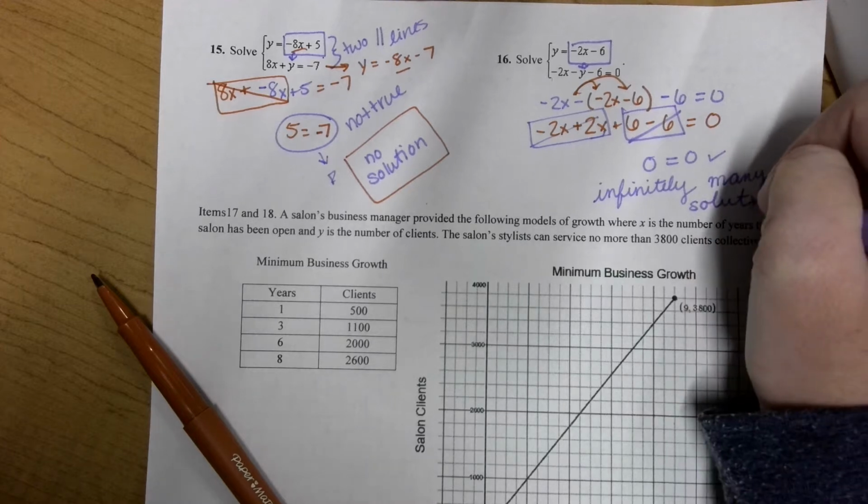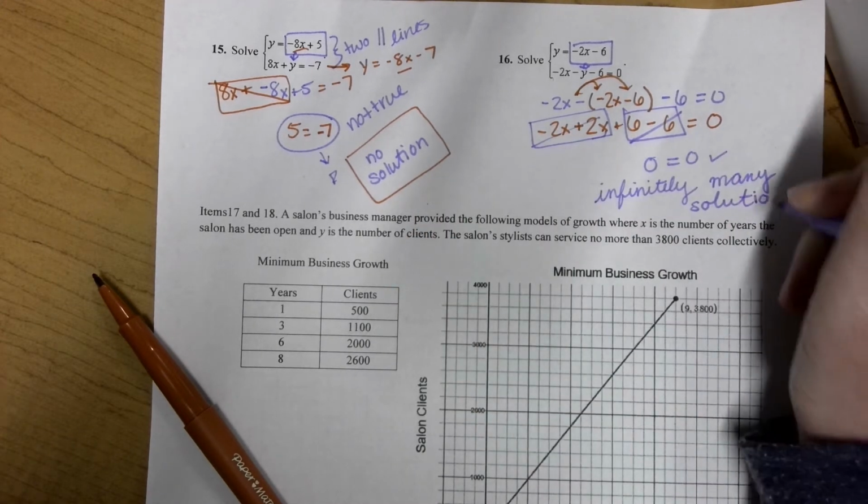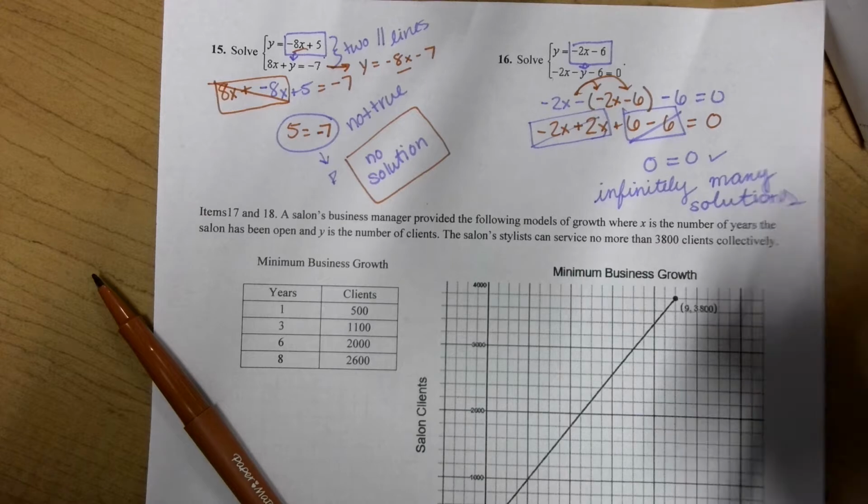solutions. I don't know why I wrote this one in print and this one in cursive. I just kind of felt like it today, I guess.